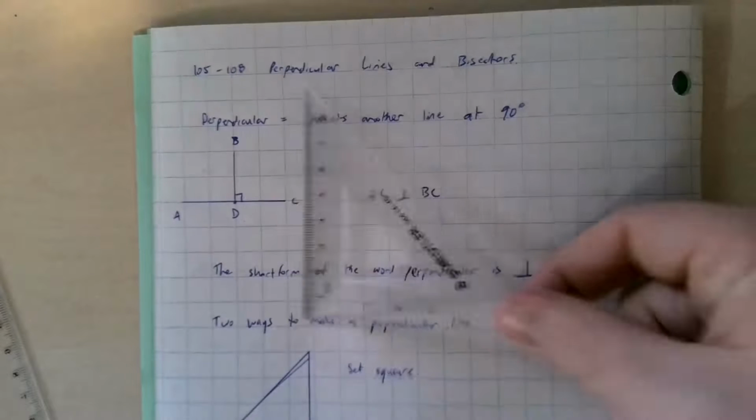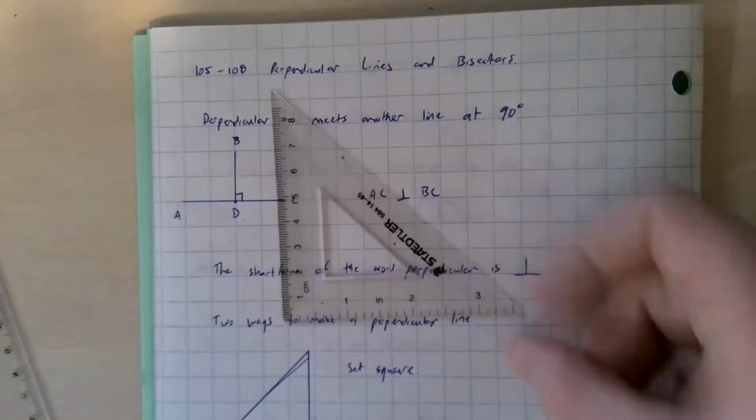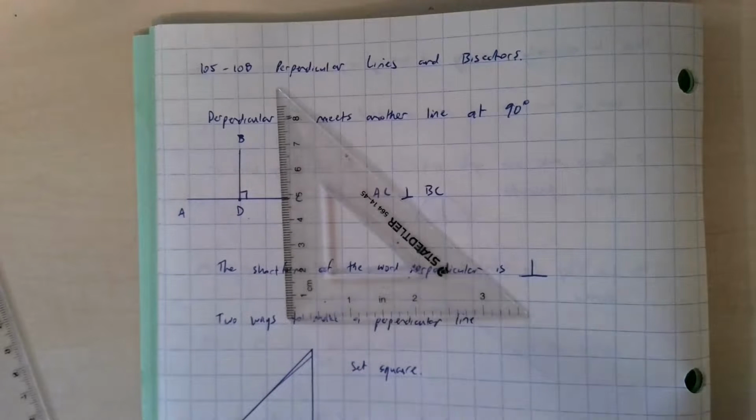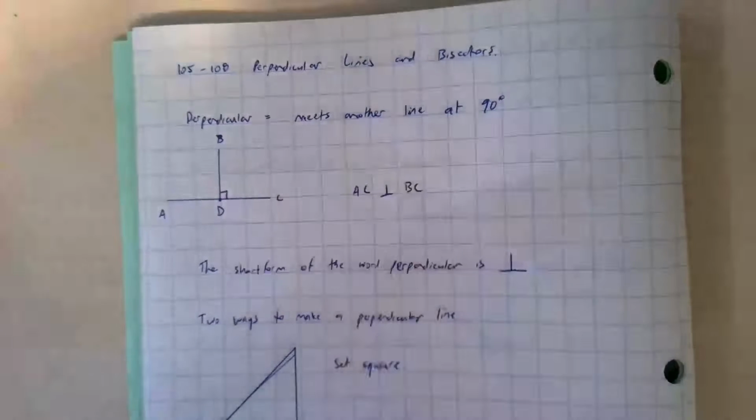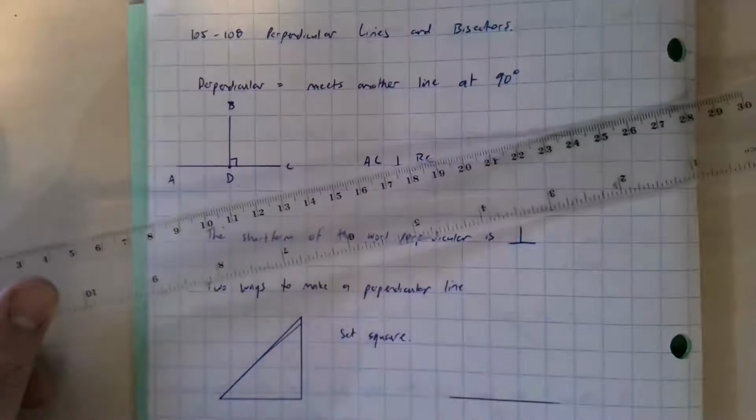So this is what a set square is. If you don't have one, you can do all this work with just a protractor, but it'd be good to have one of these. This is a protractor, and obviously just a basic ruler.